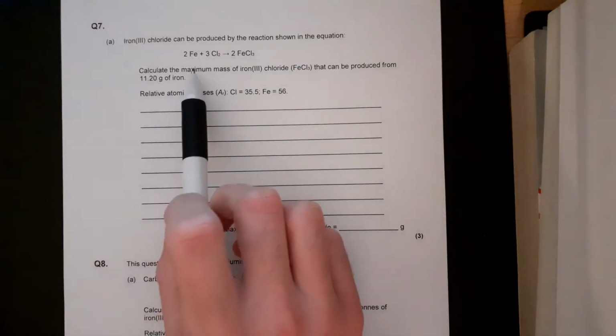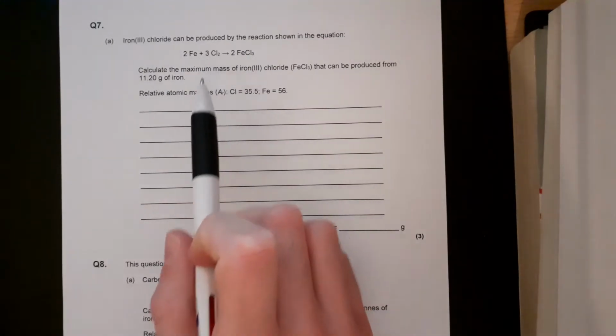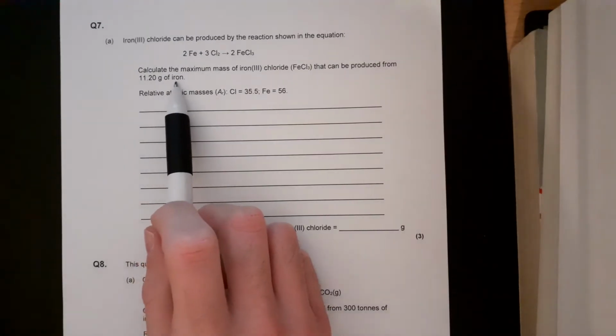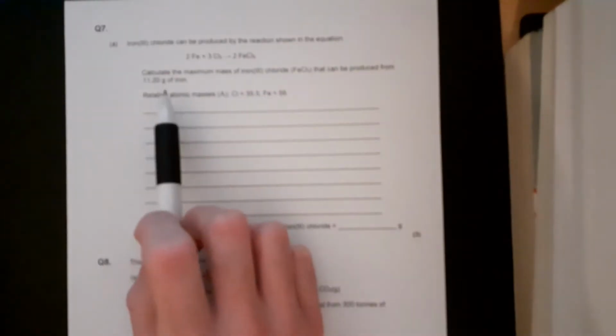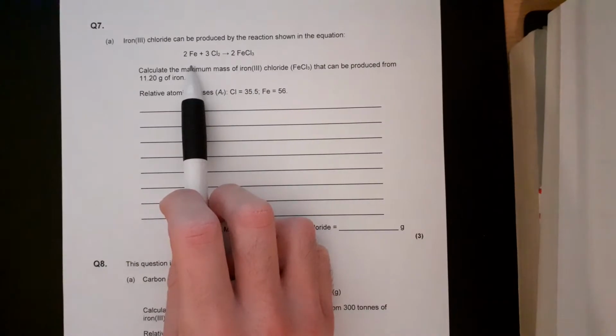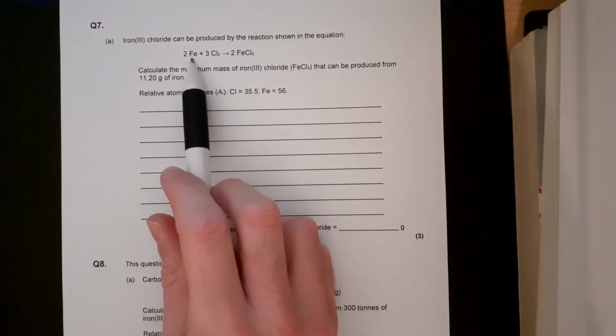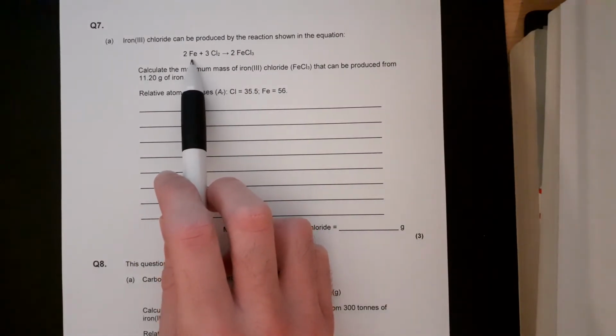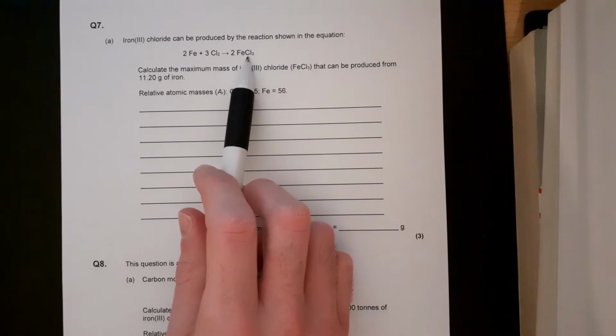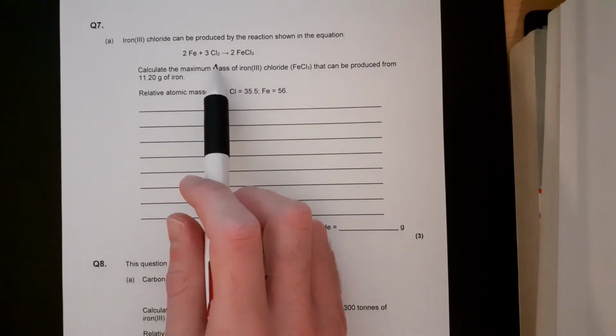So this first one, we've got this reaction between iron and chlorine, and it's saying calculate the maximum mass of iron 3 chloride that can be produced from 11.2 grams of iron. So it's saying, right, we know how much iron we've got. If I've got 11.2 grams of iron, how much of the product can I make? So this is a useful thing for chemists to be able to work out.